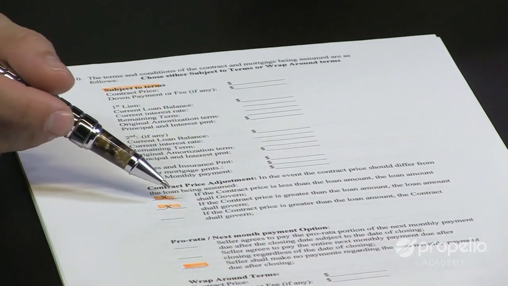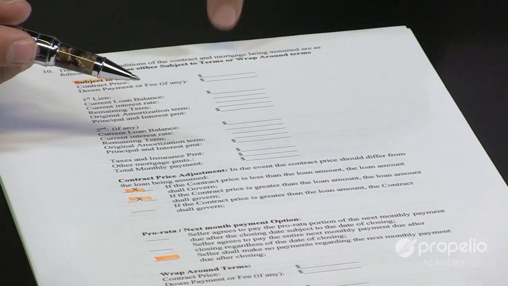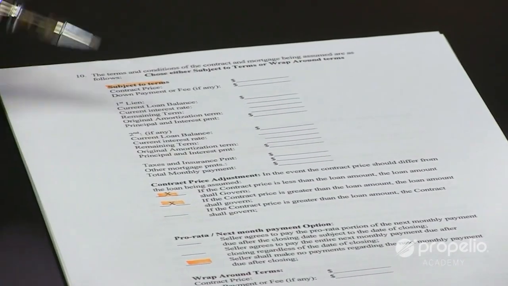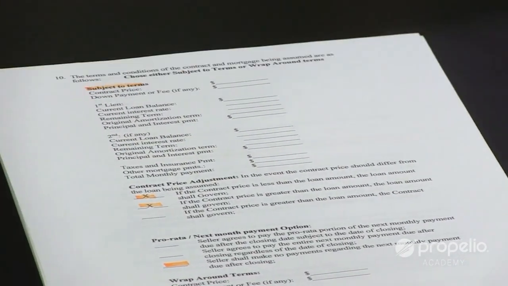Similarly, the next one says if the contract price is greater than the loan amount, then the loan amount shall govern. So if I put $100,000 on here, but your loan is for $99,000, when we go to closing and it's for $99,687, I'm buying the house for $99,687, okay? So these are guidelines that we're going off of. This is something so that we have an agreement in place right now, even though we understand that the numbers might not be 100% entirely accurate at the moment. This is proof of me showing, hey, I understood what I was getting into.